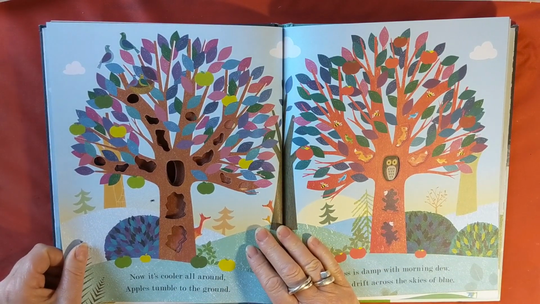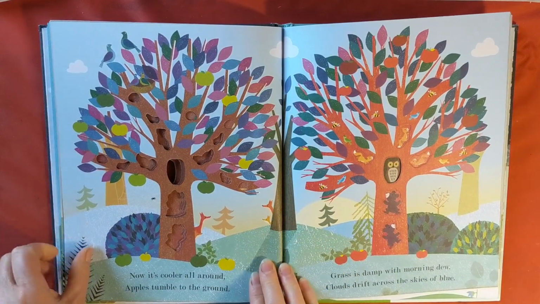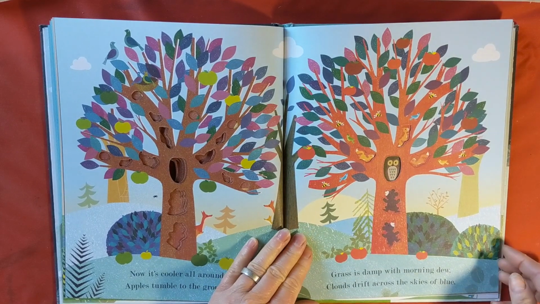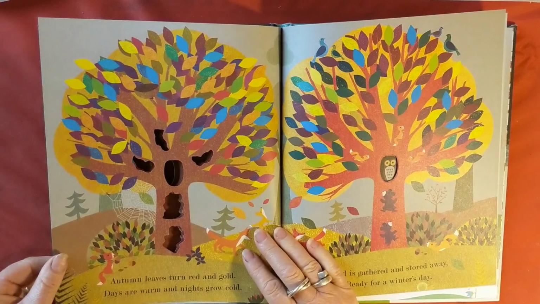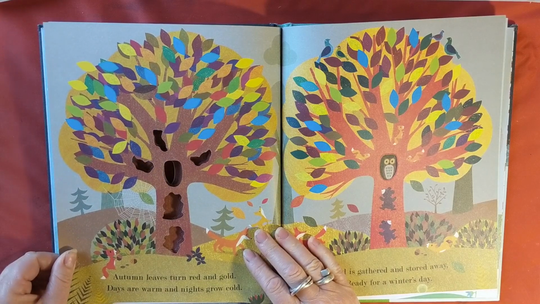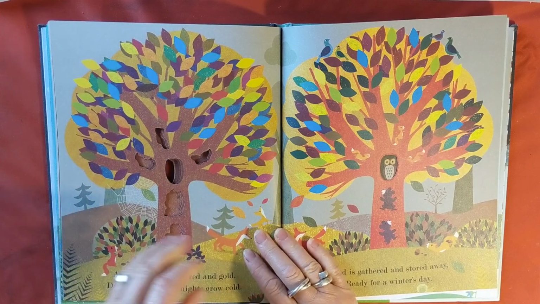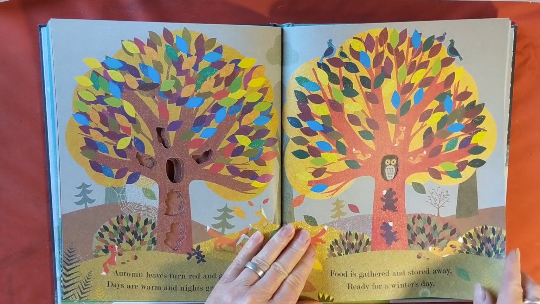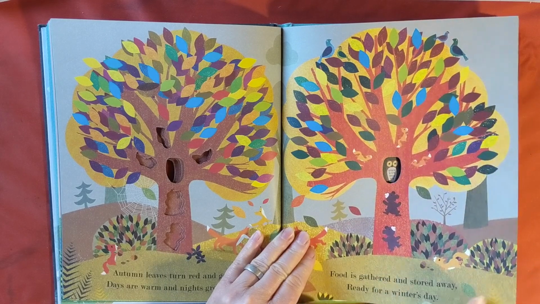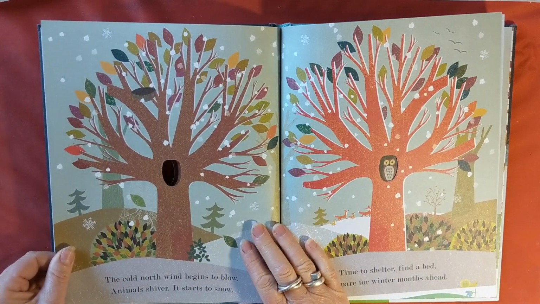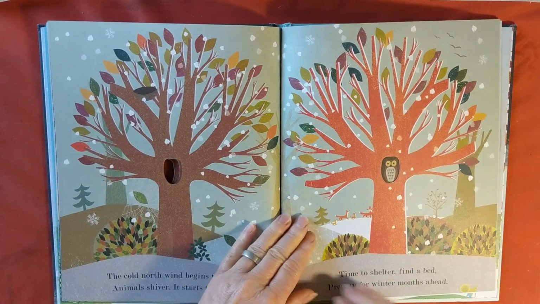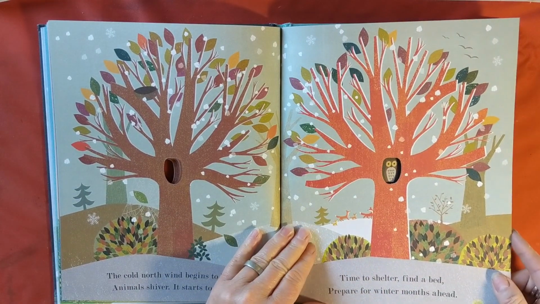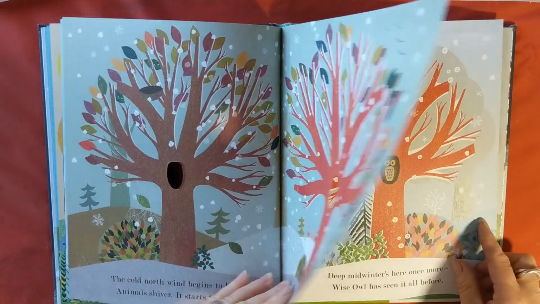Now it's cooler all around, apples tumble to the ground. Grass is damp with morning dew, clouds drift across the skies of blue. Autumn leaves turn red and gold, days are warm and nights are growing cold. Food is gathered and stored away, ready for a winter's day. The cold north wind begins to blow, animals shiver, it starts to snow. Time to shelter, find a bed, prepare for winter months ahead.